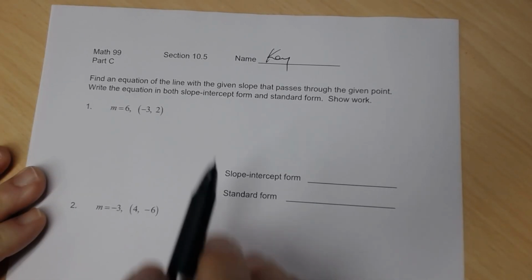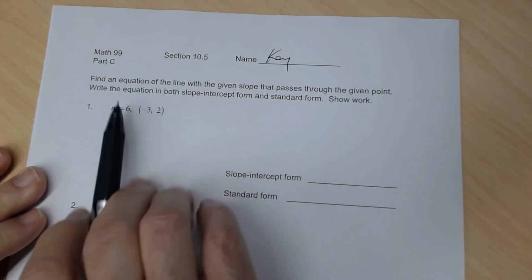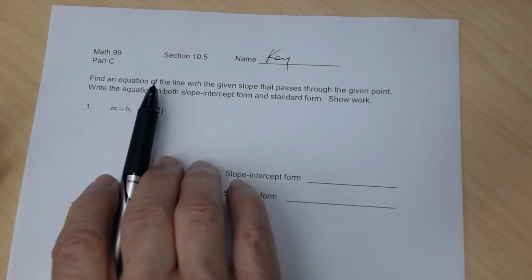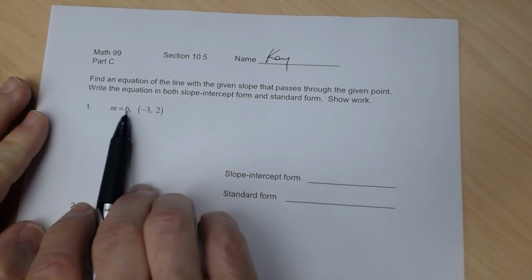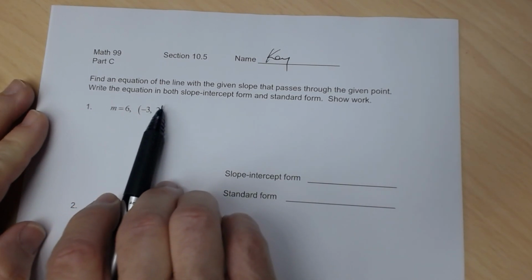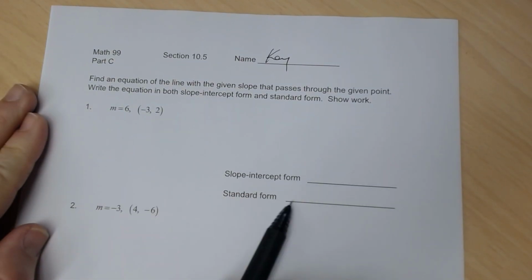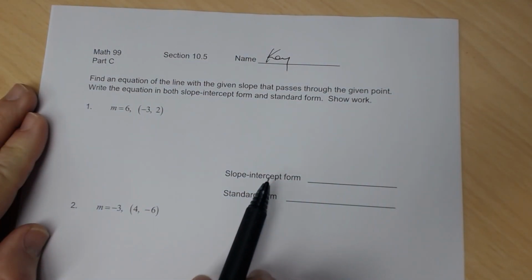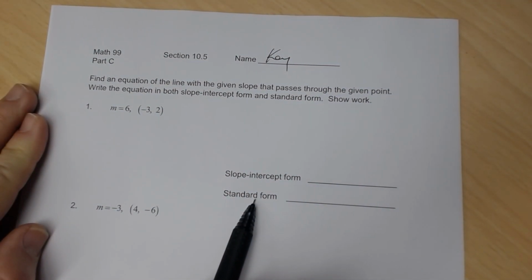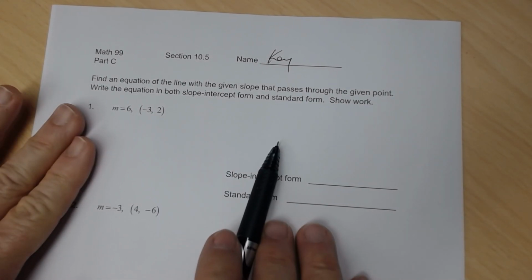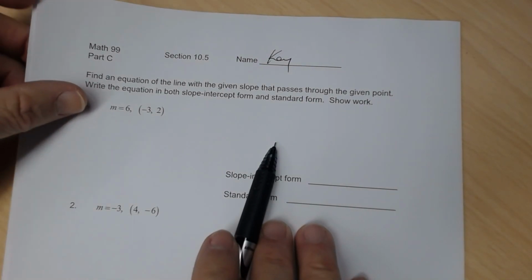Okay, so this is the key to section 10.5 part C, and on this worksheet you're finding the equation of a line with a given slope and that passes through the given point. And then you want to write the equation in both slope-intercept form and standard form. Okay, now I'm going to just go ahead and do the work on another sheet of paper.